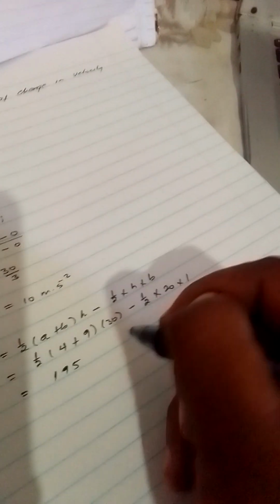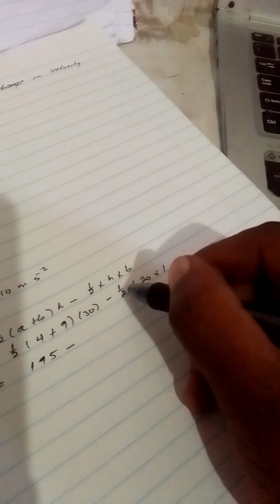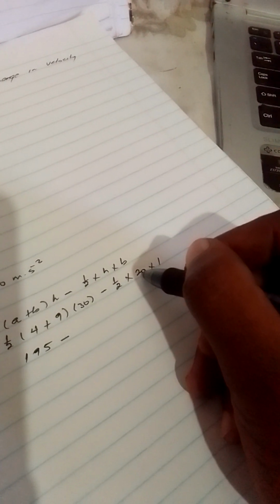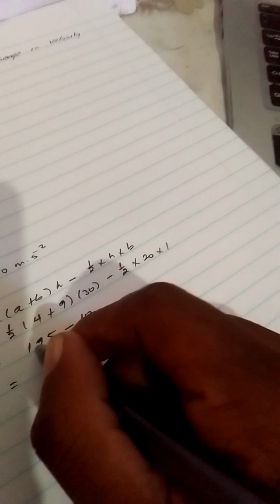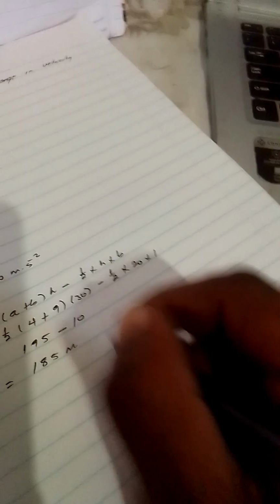If we apply the algebra here and punch this in the calculator, we get 195 minus 1 over 2 times 20 times 1, which is 10. That is 195 minus 10, which is 185 meters. That is the displacement.